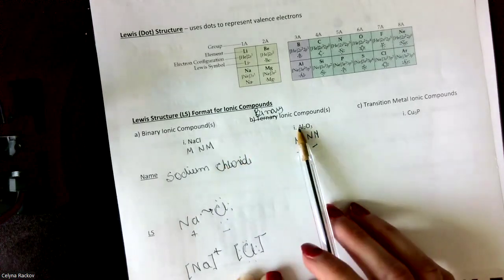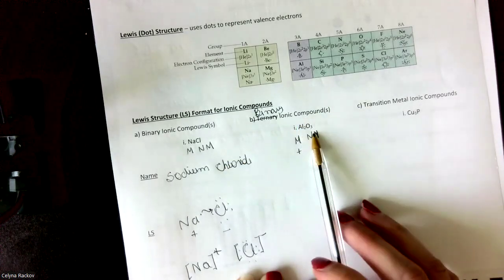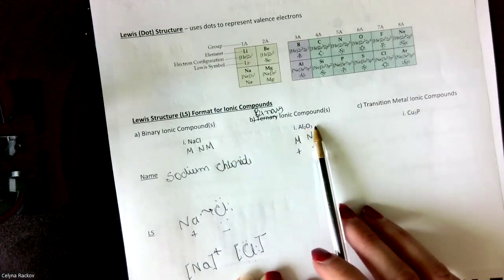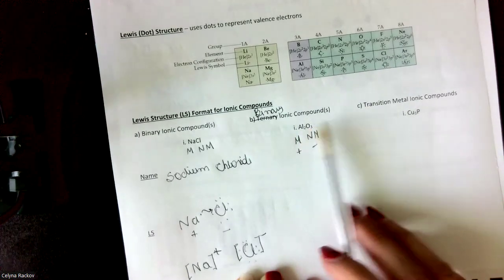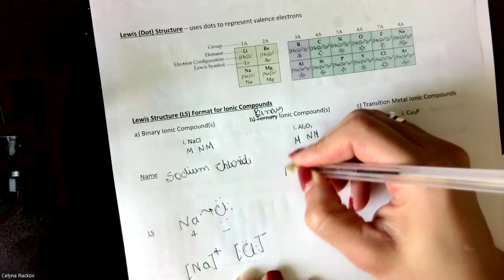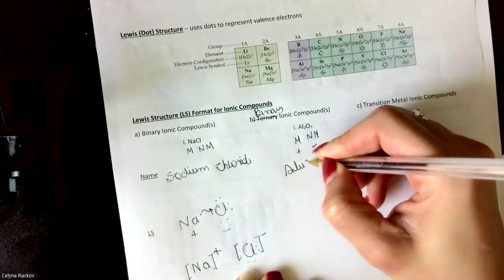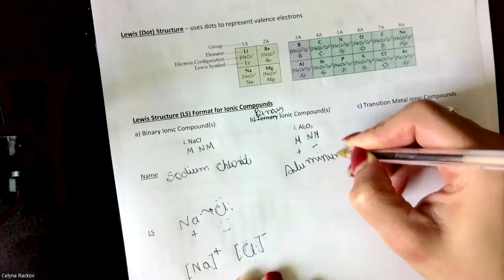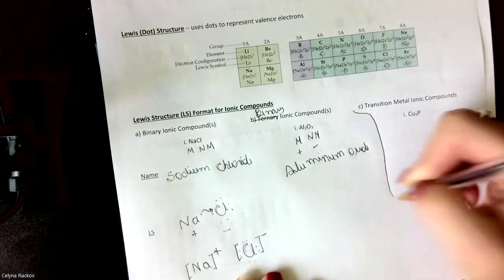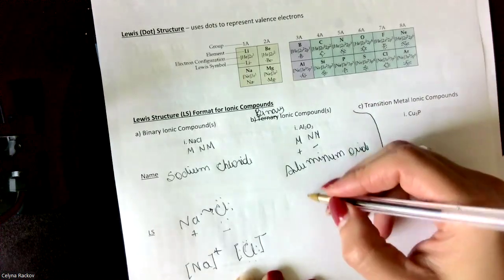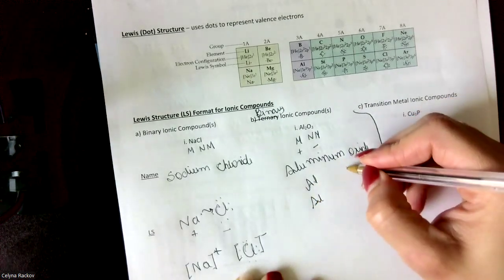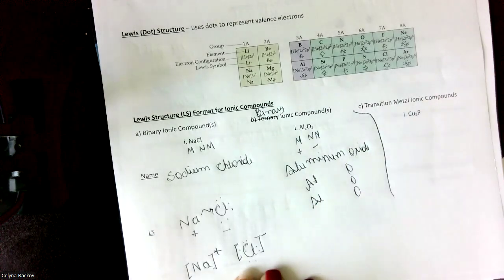In ionic compounds, you just name the first element as it is. For the second, we change the suffix to "ide." So here, aluminum oxide. And then you have two aluminums here and three oxygens here.